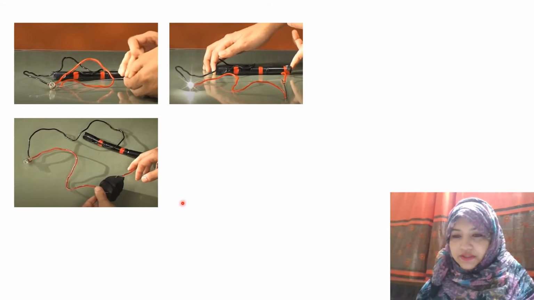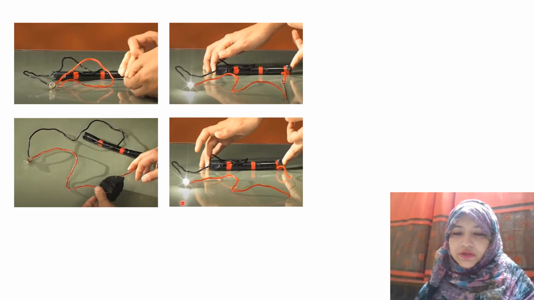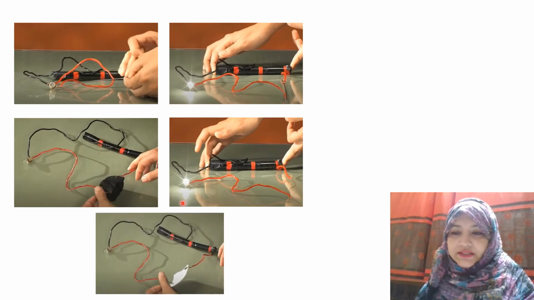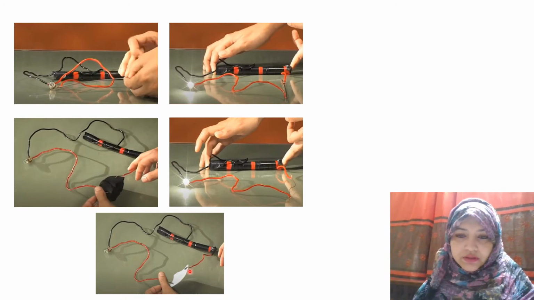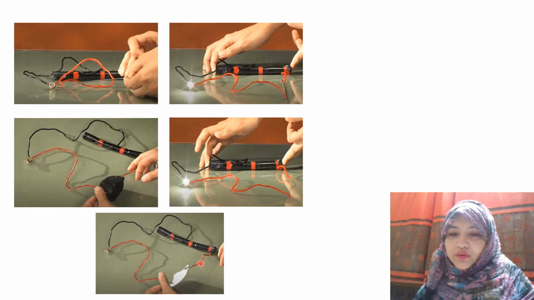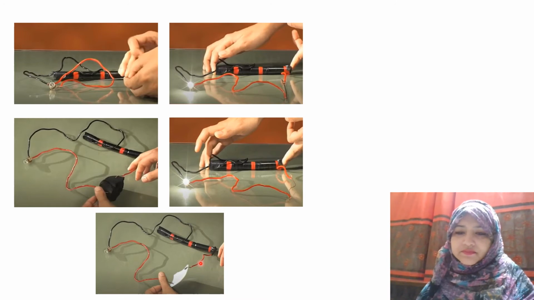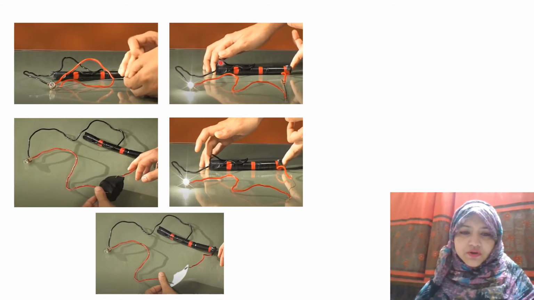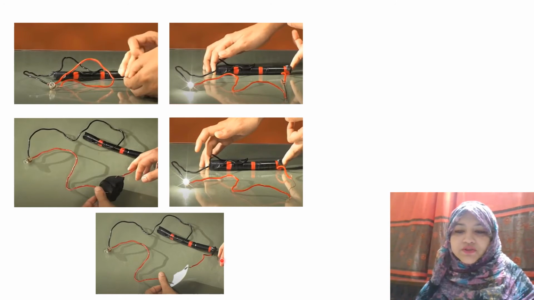On repeating the same activity with copper wires, we can see that the bulb glows. On the other hand, when this piece of plastic is connected between these two open ends of the wires, the bulb does not glow. On the basis of these four observations, these materials can be grouped as good conductors and bad conductors of electricity easily.